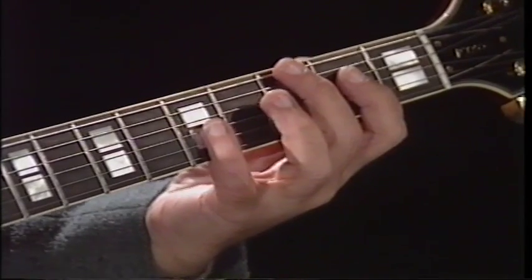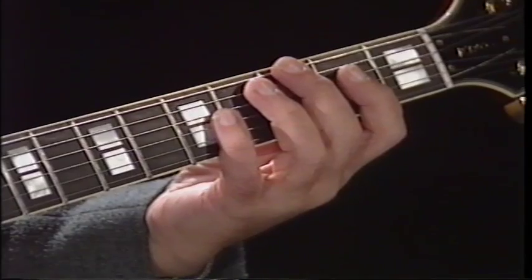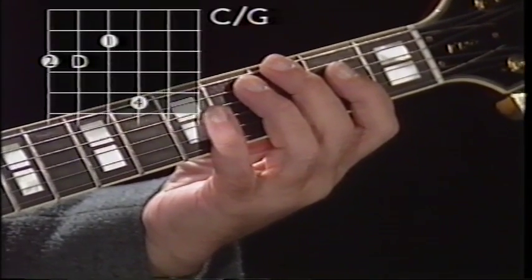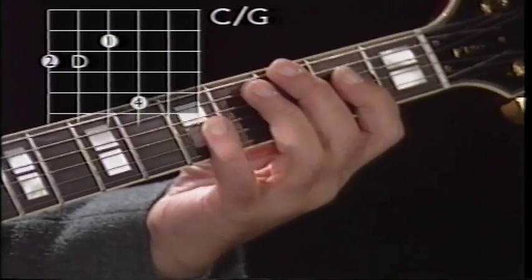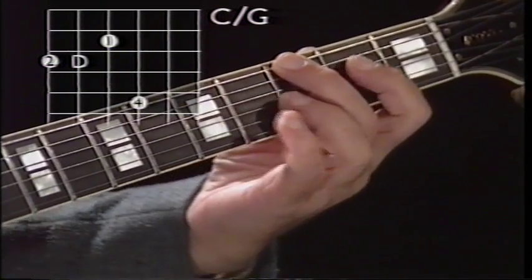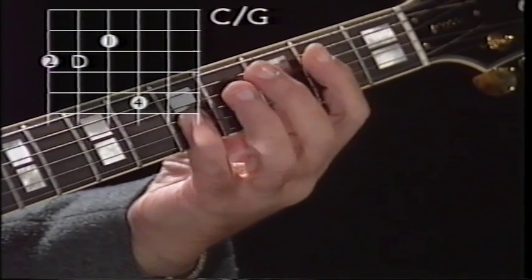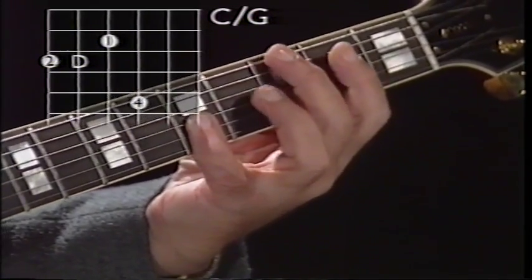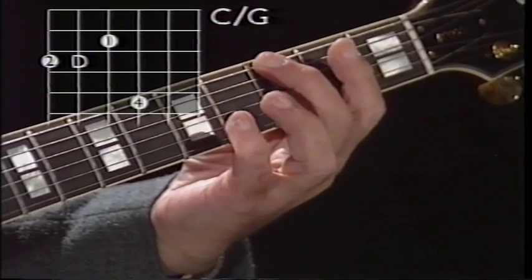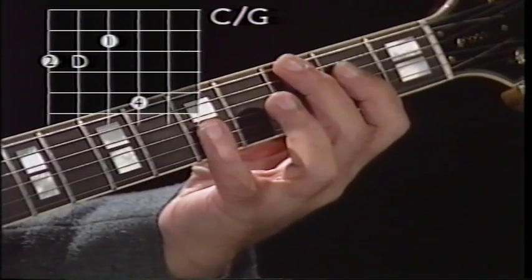So for me to play a chord of C on the fifth note, it will be called C stroke G. You'll see C and a stroke, and under it would be G. So that's my C on G chord, which I have G as the fifth, E as the third, and C as the root. Notice G, deaden, E, C. That's my C on G.